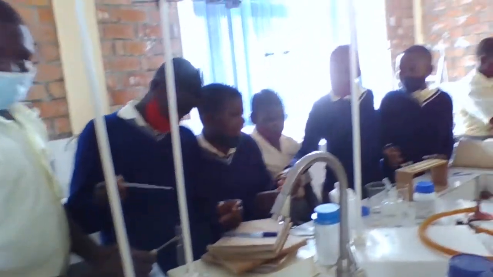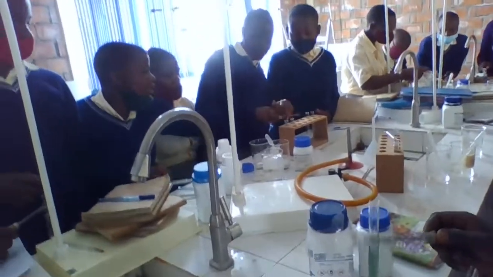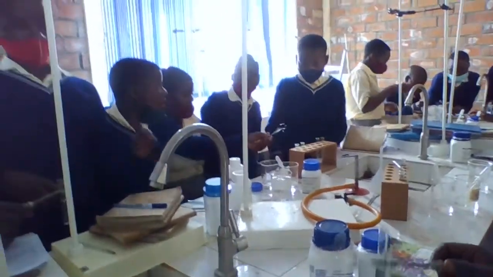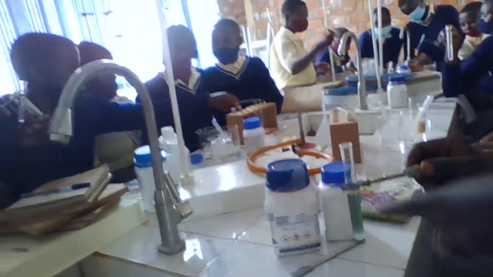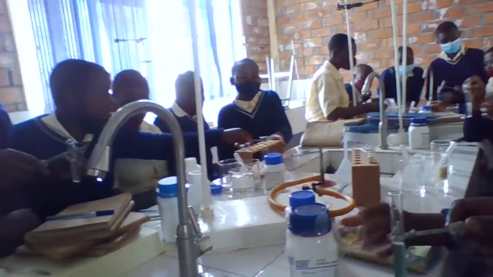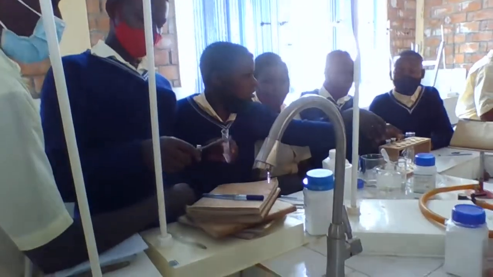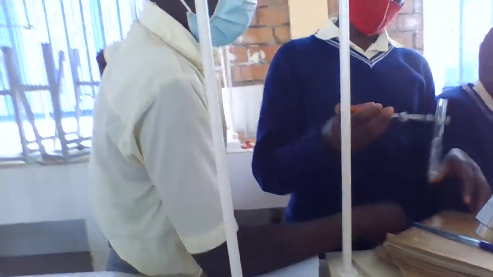Is this white? Is this white? White precipitate. Is it possible to have white precipitate looking like this? It is somehow green. And then after there is a change. Okay, which change for this one? For the first one?